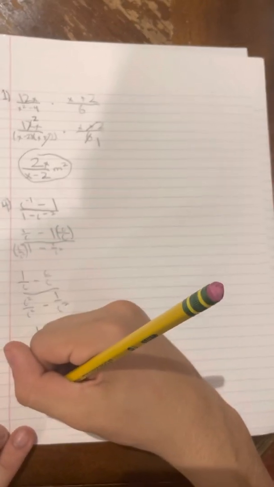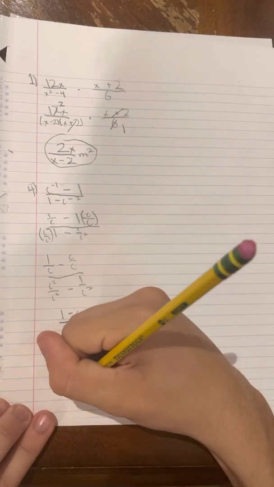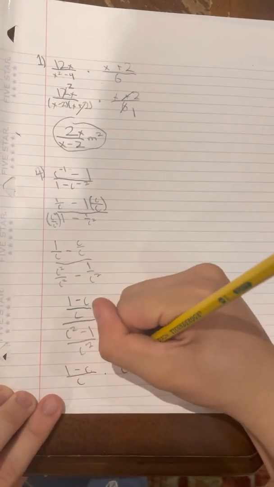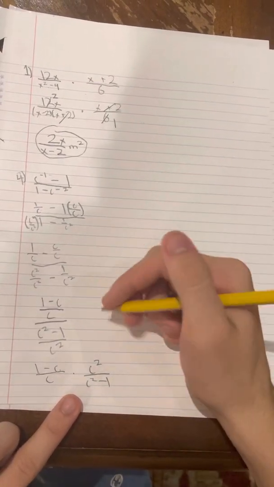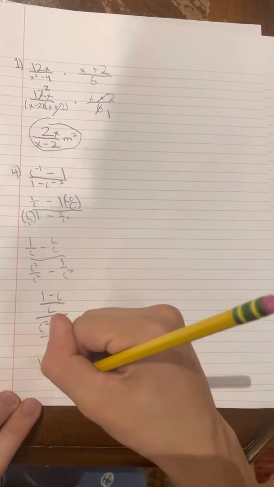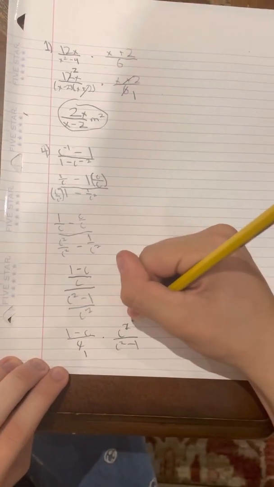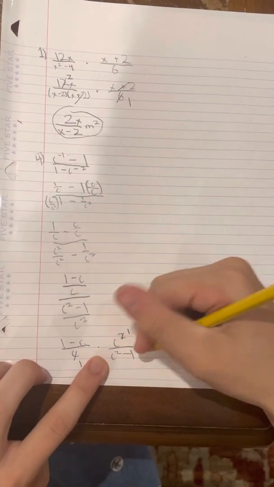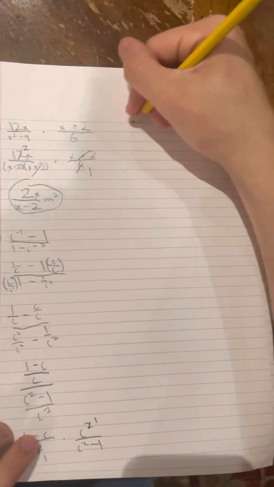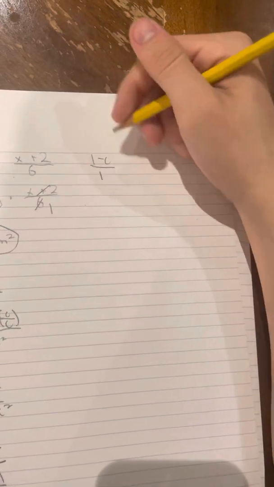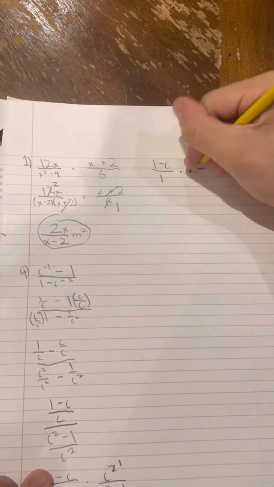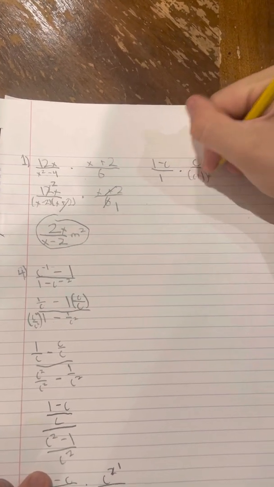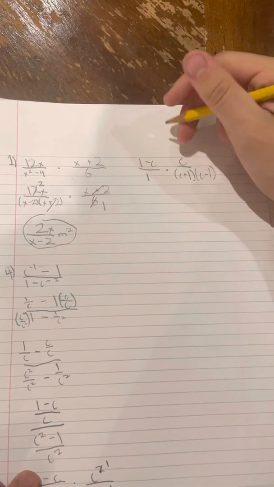So then you get 1 minus c over c times, so when you flip it, it becomes c squared minus 1. So then these can cancel out. So that becomes 1, that becomes 1, and then this also here. So up here, this just becomes 1 minus c over 1 times c over, and this can split, since it's the difference of squares, c minus 1.